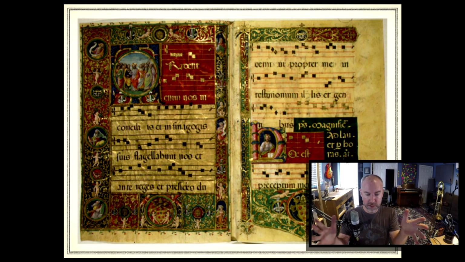And by the way, the reason these books were so big is so you could put a whole choir around them. You could put 20 people around this book and maybe a priest with a pointer, and they would point to the words and everyone would sing it all together monophonically, right? And then you have yourself a church service.